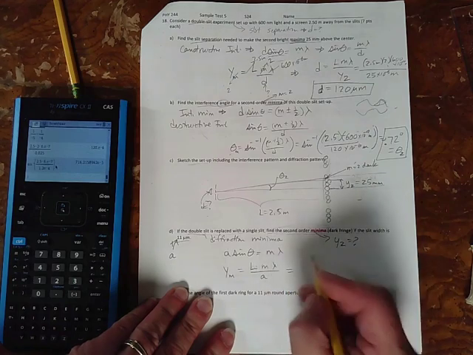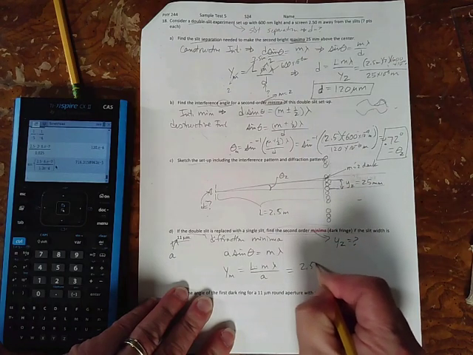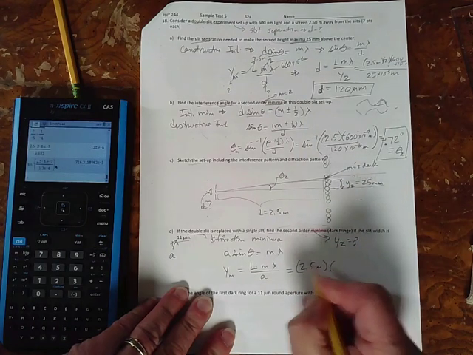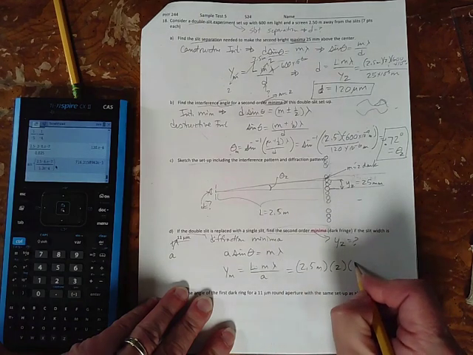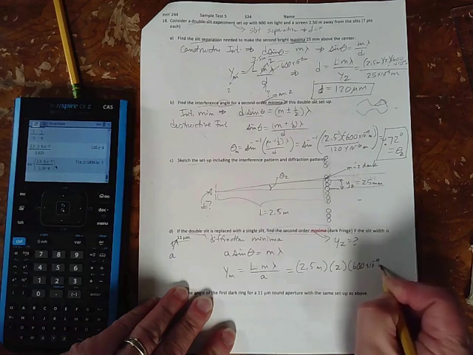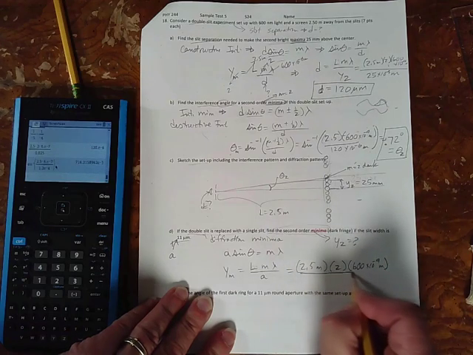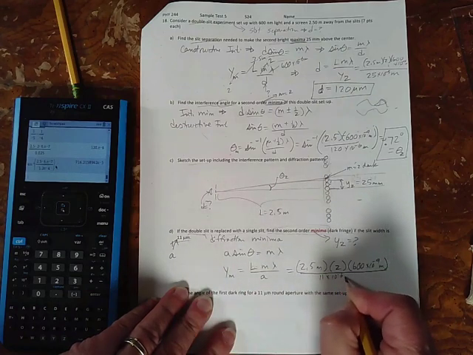I think we got, so L is 2.5 meters, yes. M is 2, second order minima, lambda is still the same, 600 nanometers. And A is this 11, 10 to negative 6 meters.